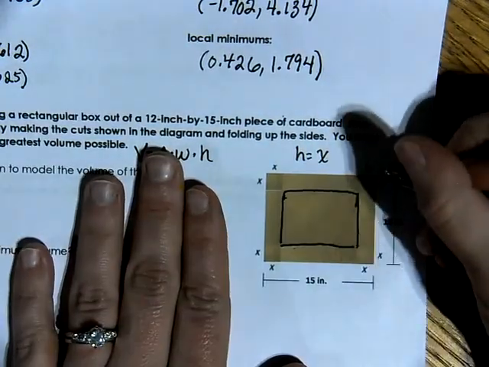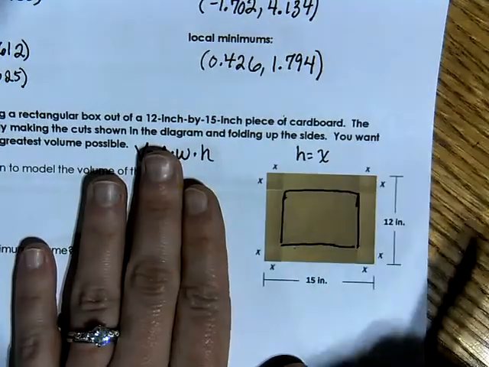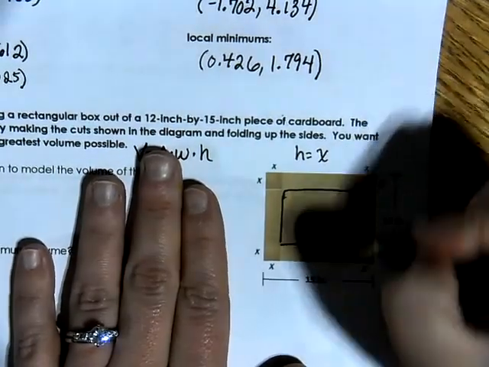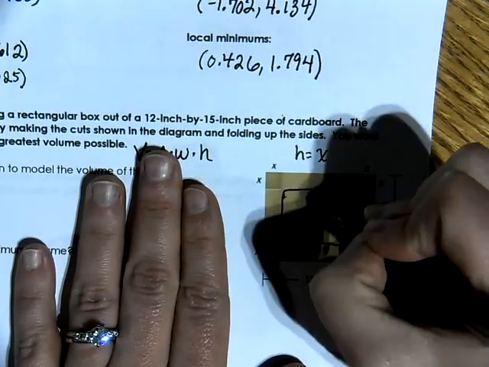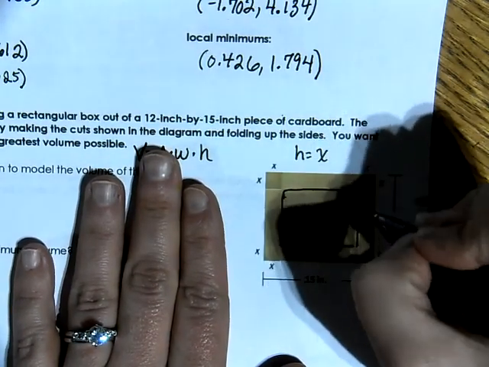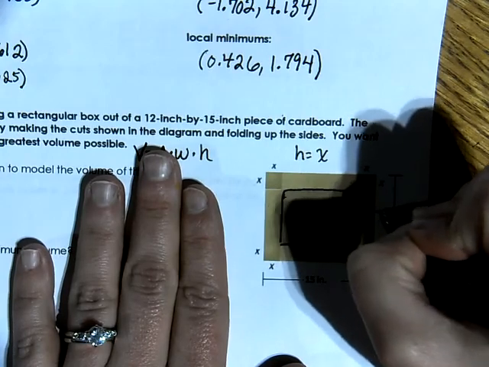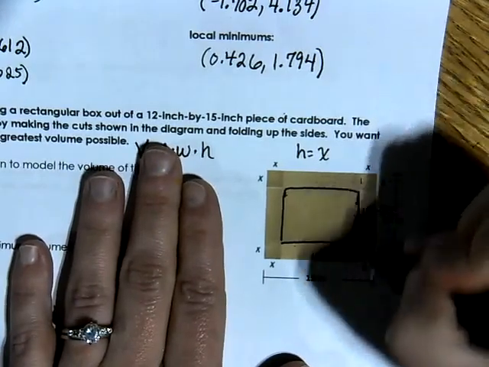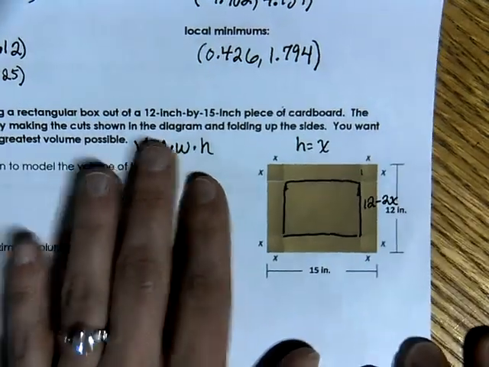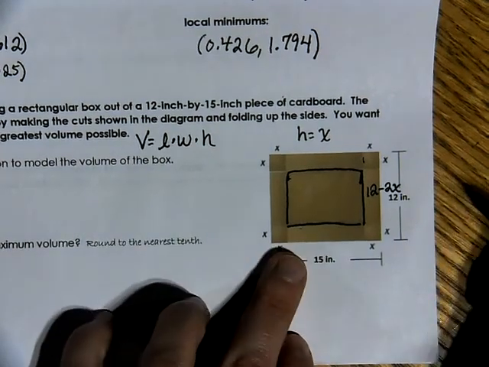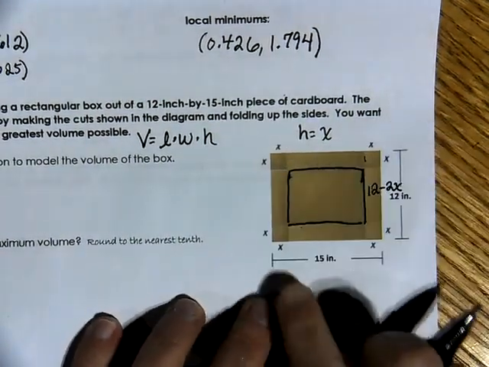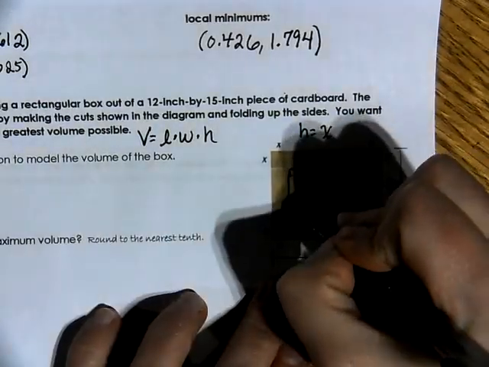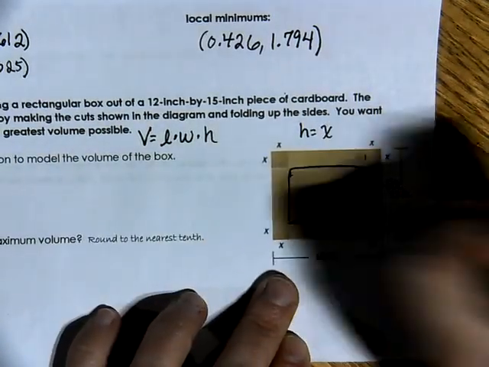My length, well, think about it. It started off being 12, but then I'm folding up the sides and I'm losing x twice. Not just once, but I'm losing x twice. So it's really 12 minus 2x. That's what this length is. I've lost a little bit of x on each side of 12. And my width, well, I'm losing an x on both sides of this 15. So that's going to be 15 minus 2x as well.